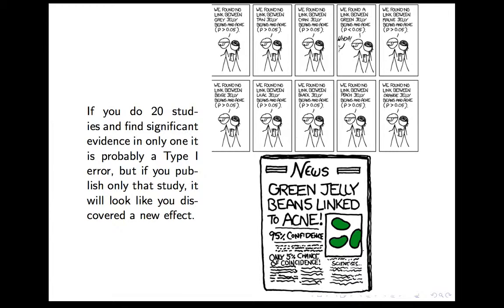The summary here of the moral, and we'll explore this more in class, is that the significance level tells you the chance that you would find significant evidence if the null hypothesis is true, and that only works if you decide what your question is before you look at the data. So here, if the question was, does some color of jelly bean cause acne, then finding one significant result out of 20 is not evidence for that at all.